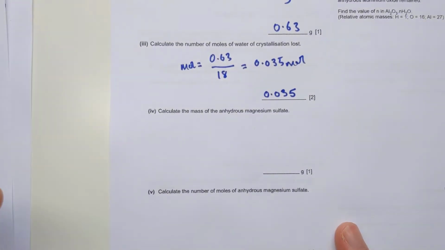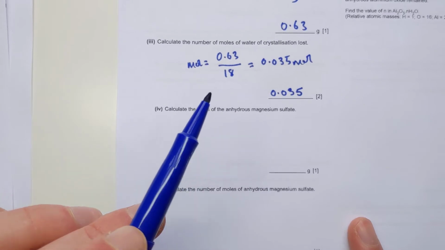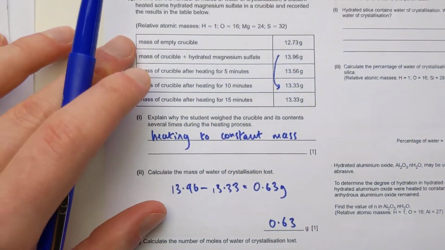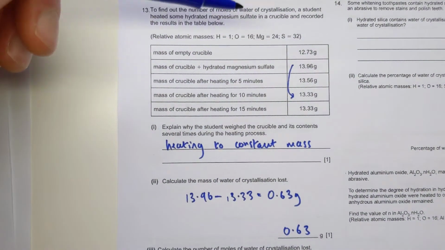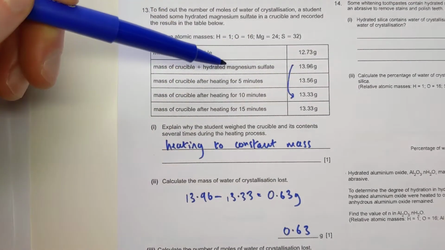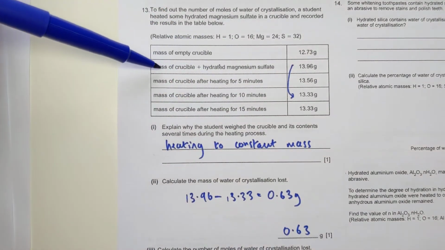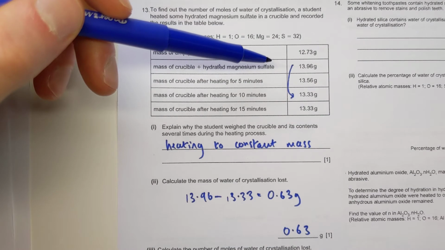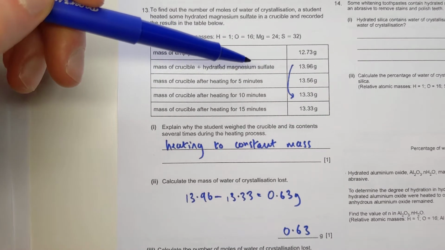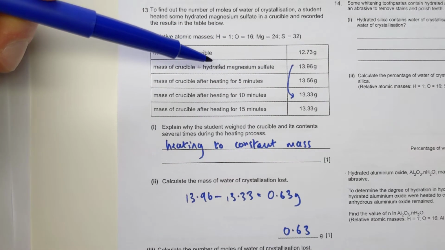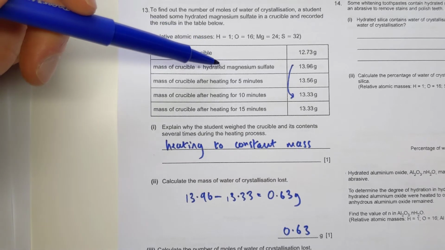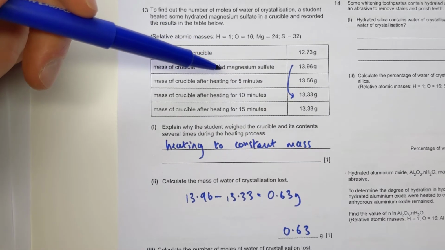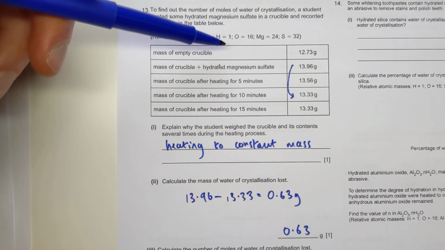Calculate the mass of anhydrous magnesium sulfate. Have to be really careful here because it's very easy to pick the wrong masses. The temptation is to use this 13.96, the hydrated magnesium sulfate, and then take away the mass of the crucible. That would give you the mass of the magnesium sulfate with the water still attached to it because it's still hydrated. All you have to work out is the mass of the magnesium sulfate that's been dried out minus the mass of the crucible.